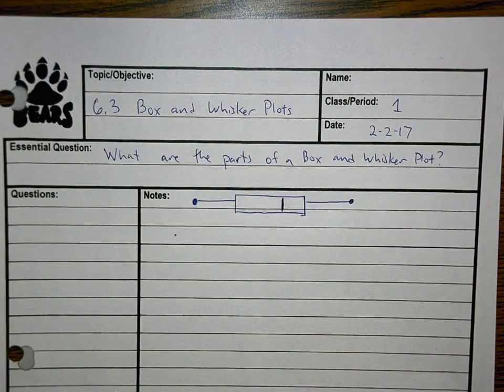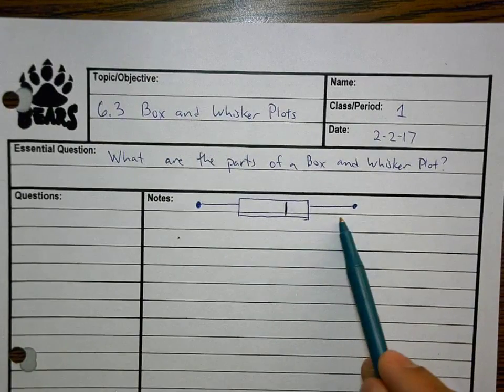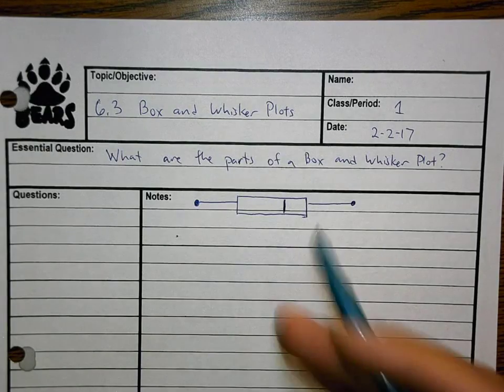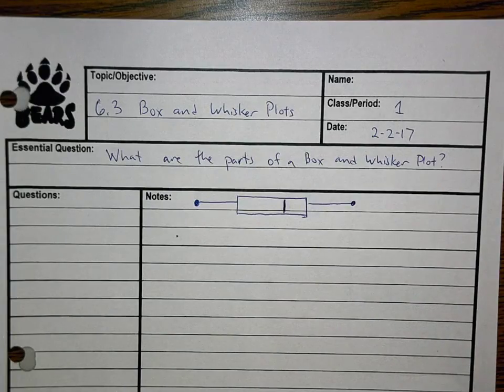So in 6.3, we're going to deal with these things called box and whisker plots. This picture that you see right here is an example of what a box and whisker plot looks like. It is another way to represent data. Just like before we had frequency tables, bar graphs, histograms, and even line plots, now we have another way to look at data.